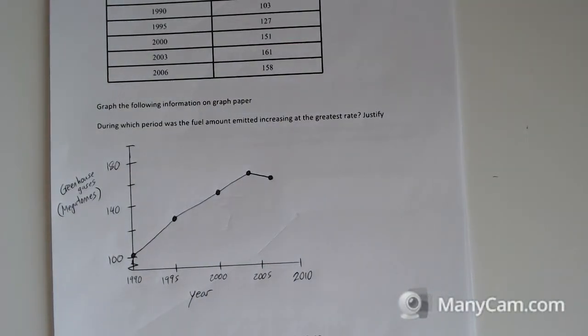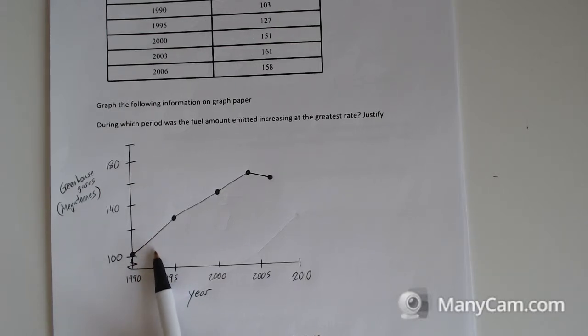Good. During which period was the fuel amount emitted increasing at the greatest rate? When was it going up the sharpest? When were we getting the most polluted the quickest? And that should be right at the beginning, I think, based on this graph. If your graph's more accurate, maybe you have a different answer. But I think it's from 1990 to 1995.